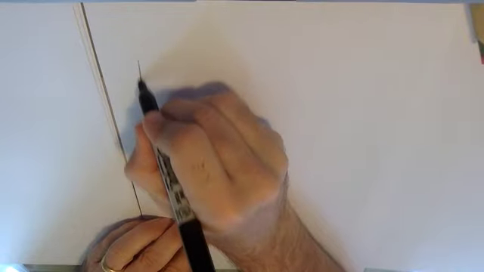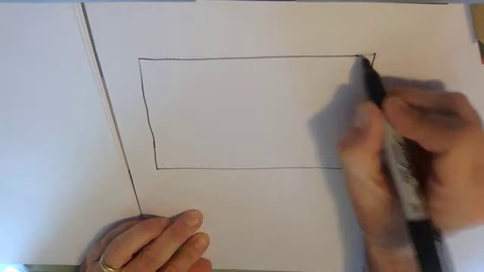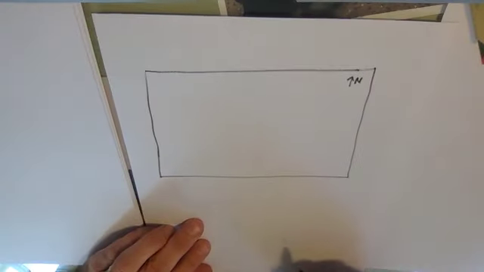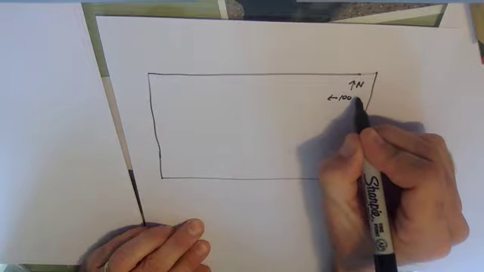So you get called out to a field. Here's the field. This is north. There's a scale on the map, of course. Let's say that's 100 meters.